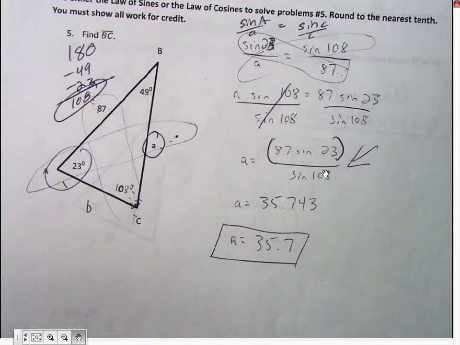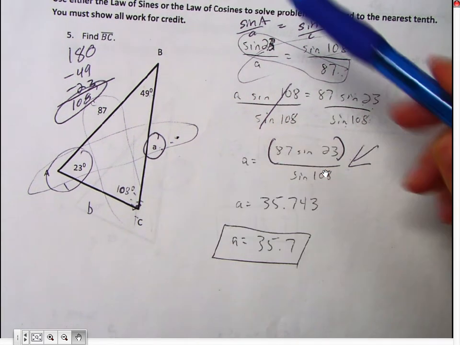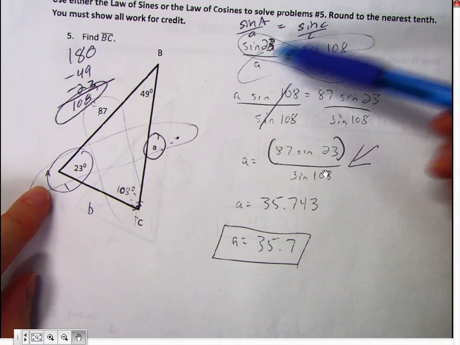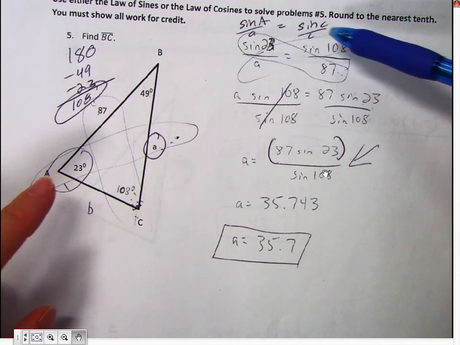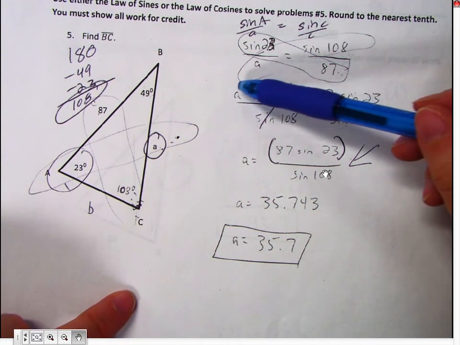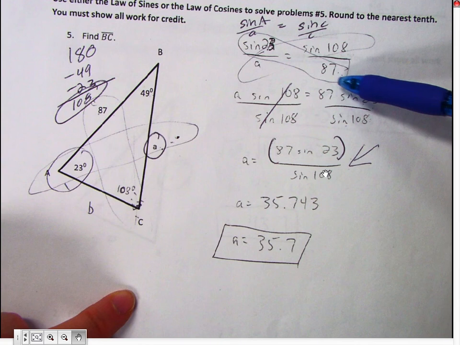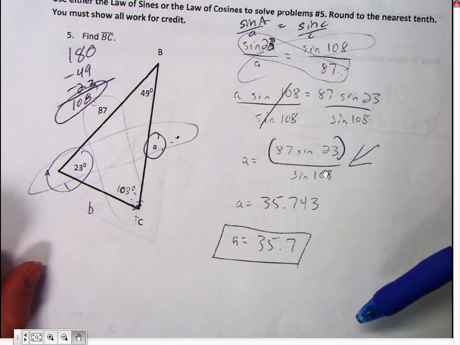First, I subtracted from 180 and got that this angle right here is 108. We're good there. Then I set it up. Sine of A over little a equals sine of C over little c. Sine of 23 over a equals sine of 108 over 87. Cross multiply, a sine 108 equals 87 sine 23. Divide by sine of 108, and I get 35.